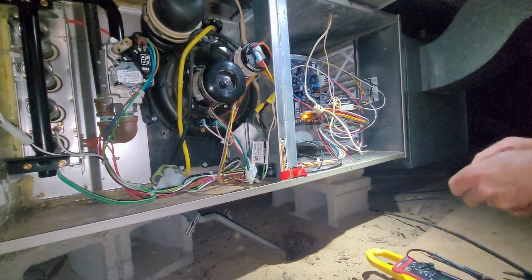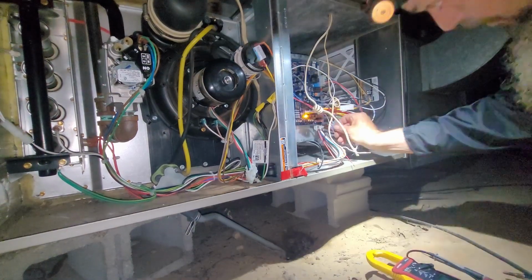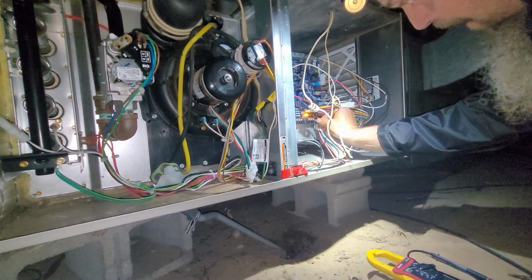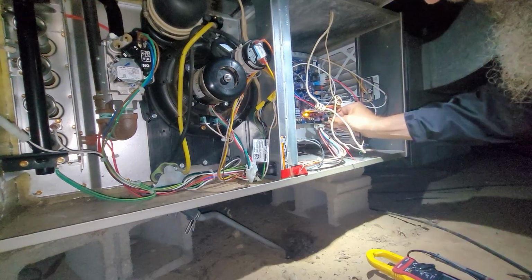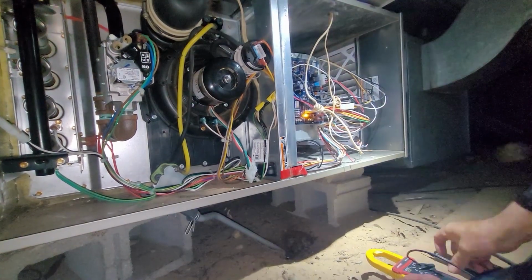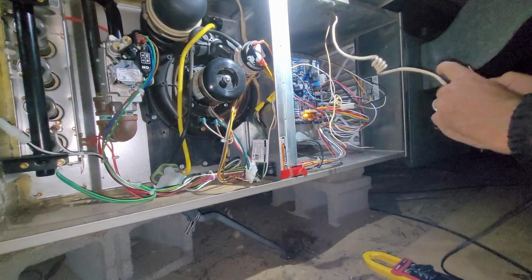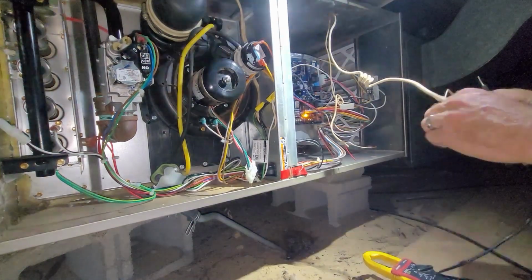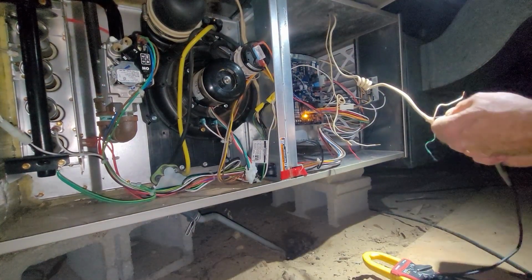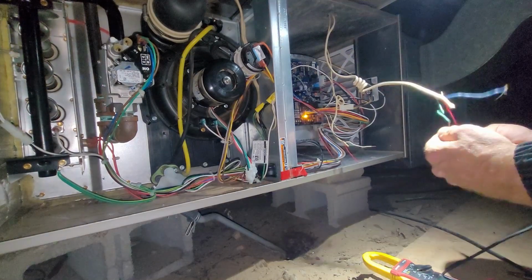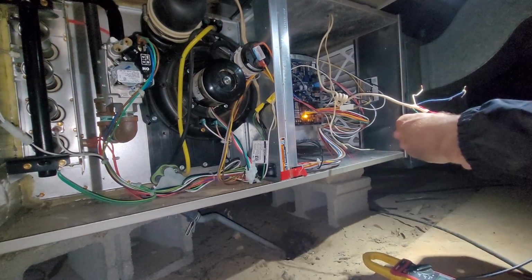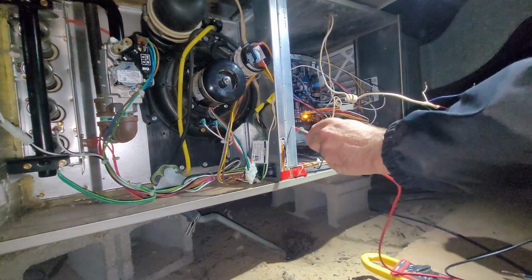Thermostat wire's disconnected. Oh, let's see if she pops again. Will she pop? No poppy do. Let me see. Let's see if I got continuity to ground somewhere.